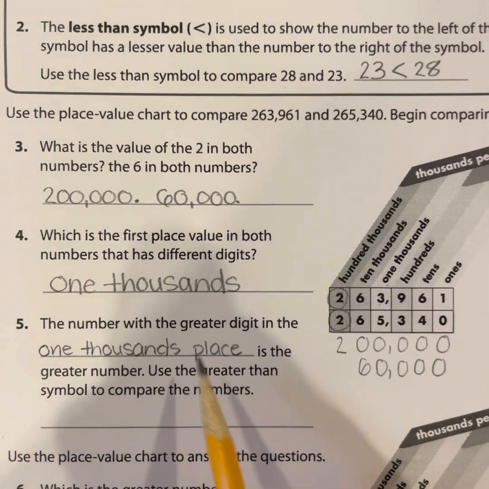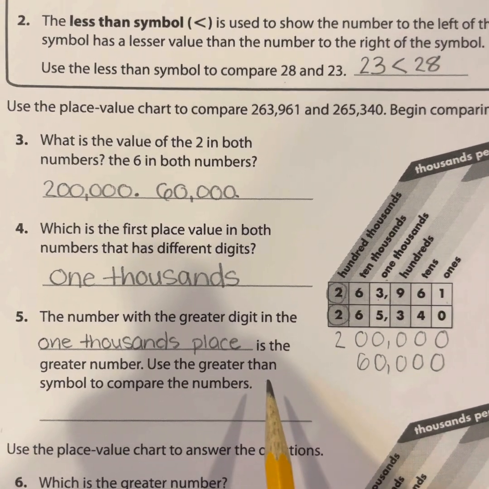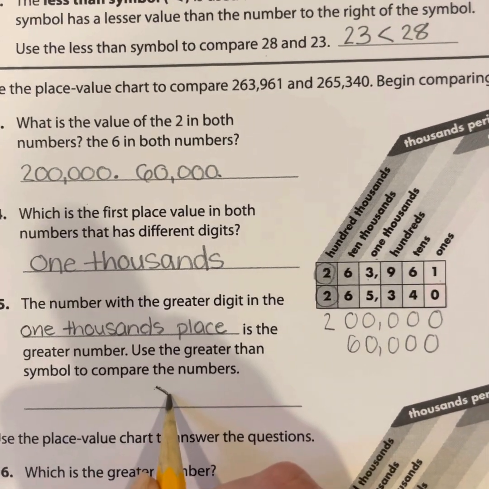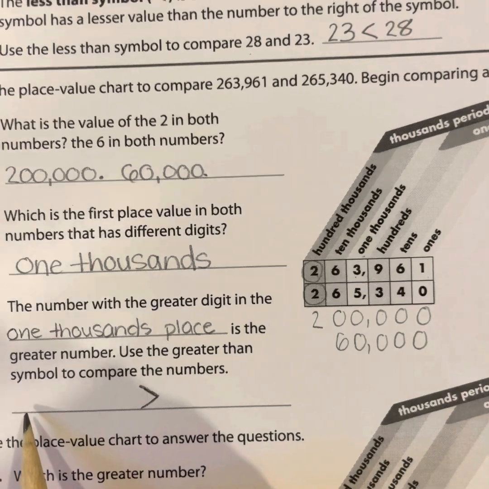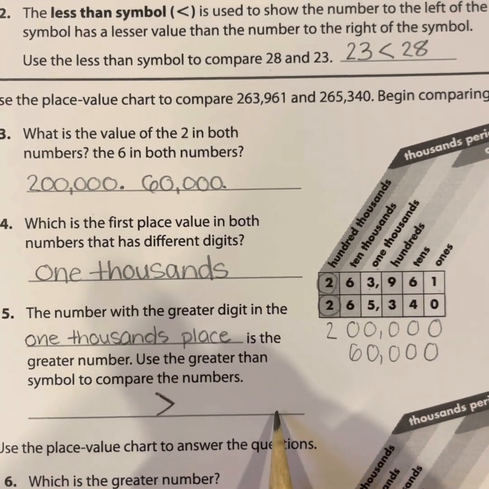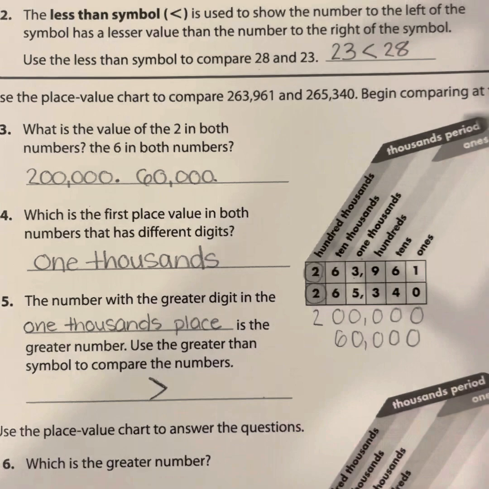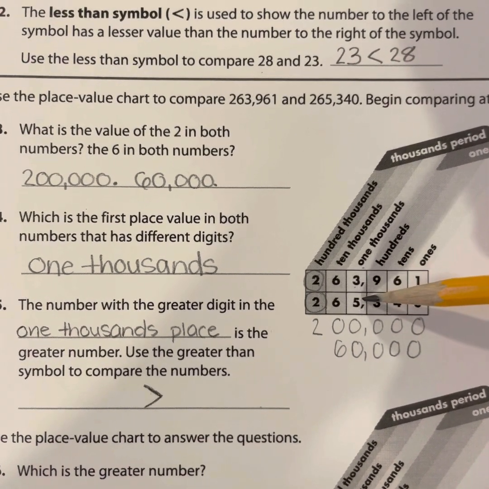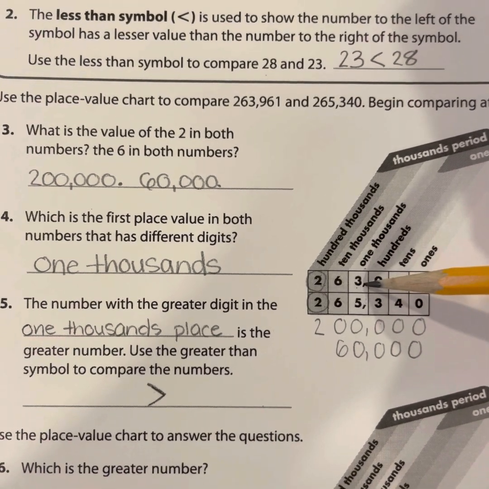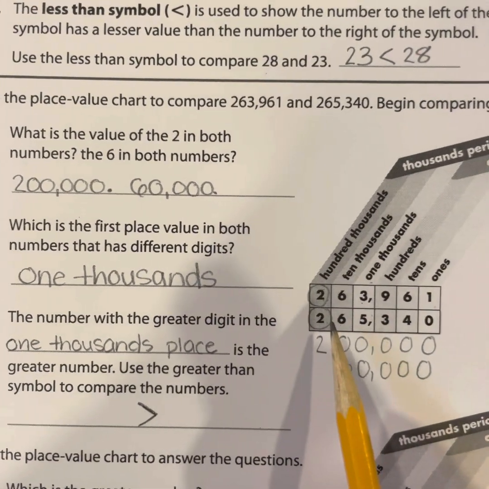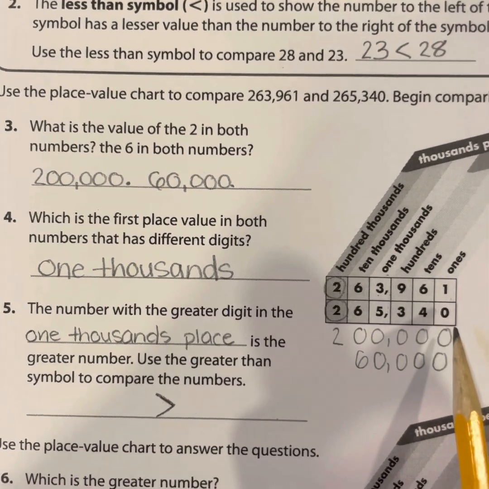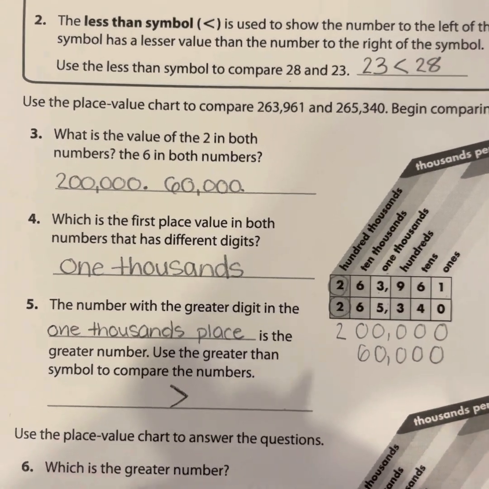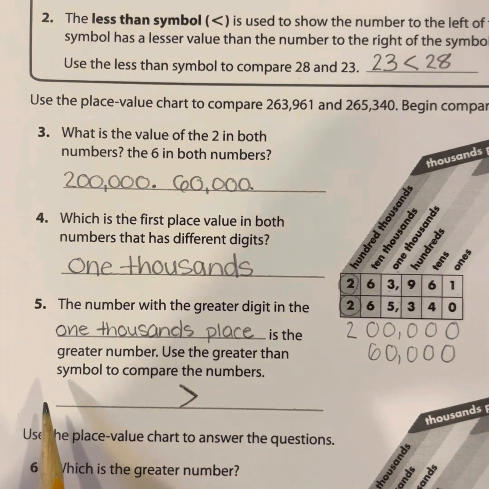Okay, so now they also want you to use the greater than symbol to compare the numbers. So we know that the greater than symbol is open towards the left. So we're going to put the greater number on the left and the lesser number on the right. Okay, so let's go back to the 1,000s place. The 3 is less than 5. 5 is greater than 3. So 265,340 is the greater number because of those digits in the thousands place. So we're going to write that number on the left.